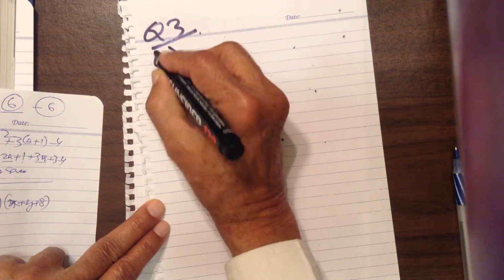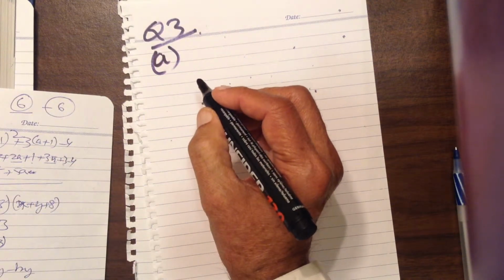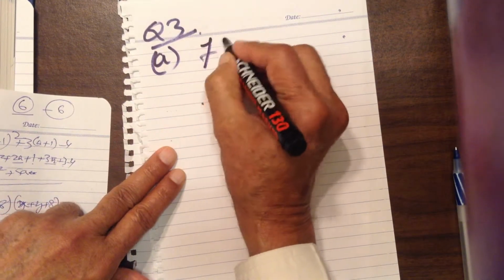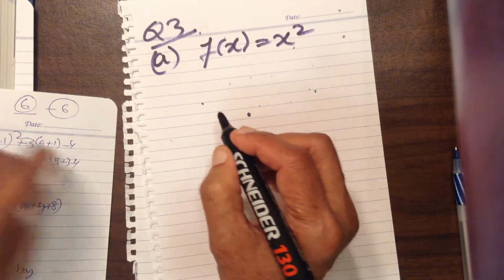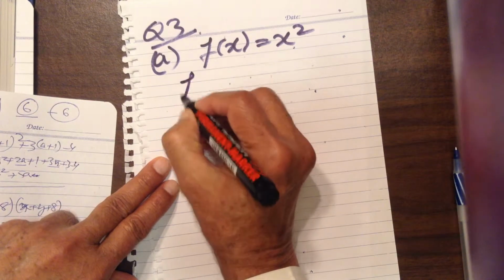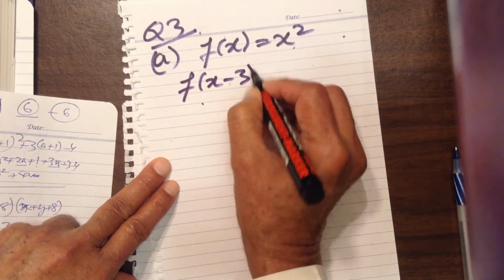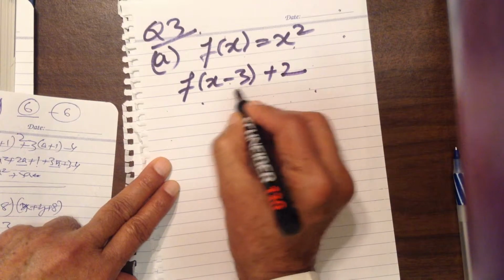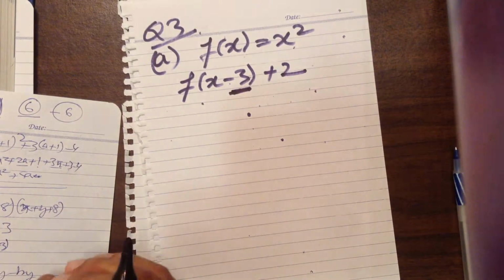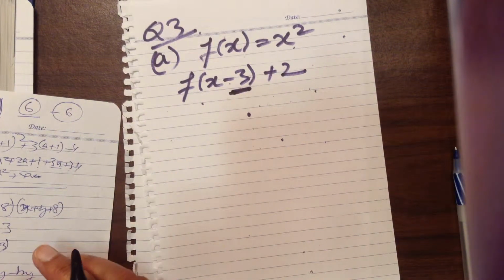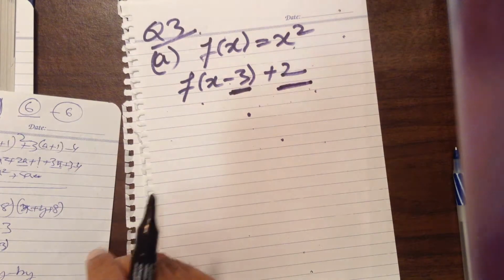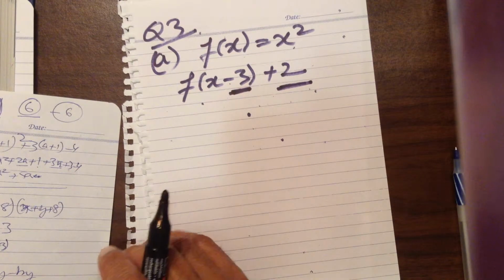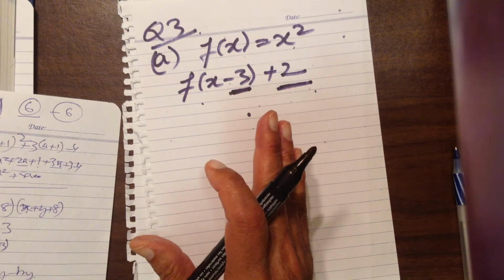So A would be what? f(x) is equal to x square, and the other function is f of x minus 3 plus 2. This 3 indicates that there is a translation by 3 units to the right horizontally, and this 2 means there is a translation of 2 units vertically or up.